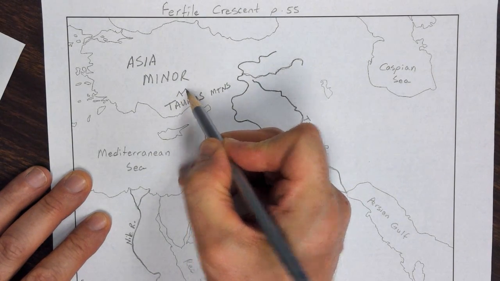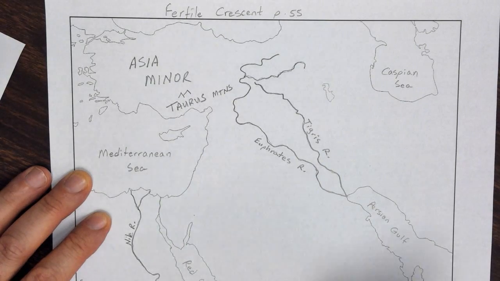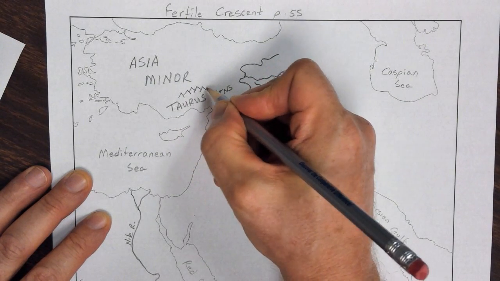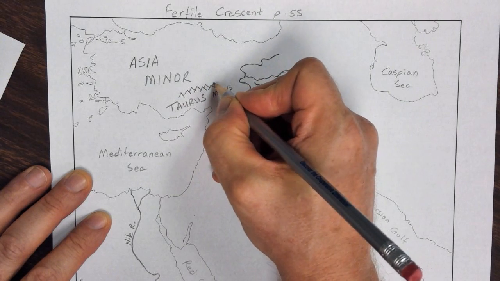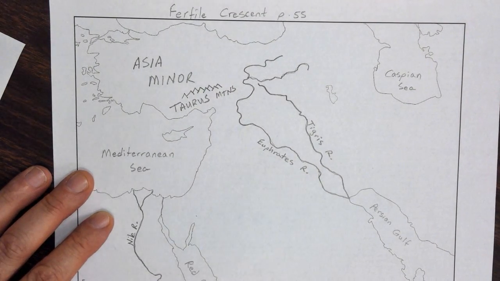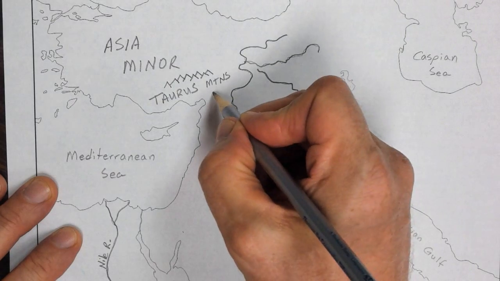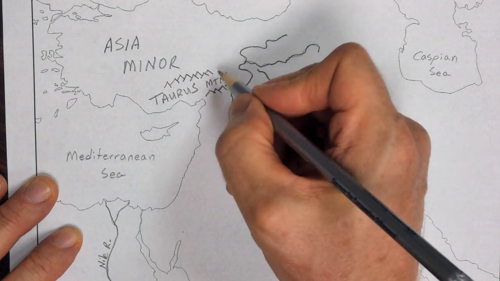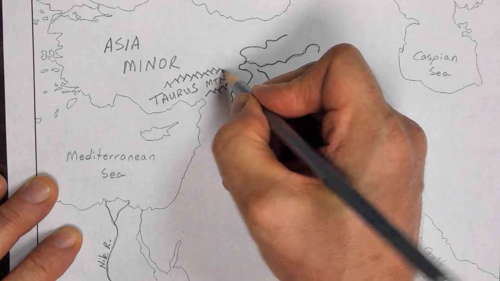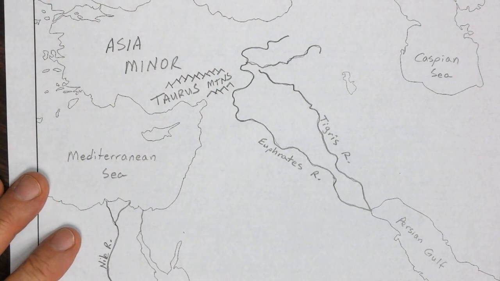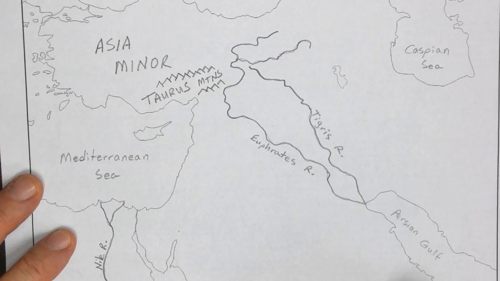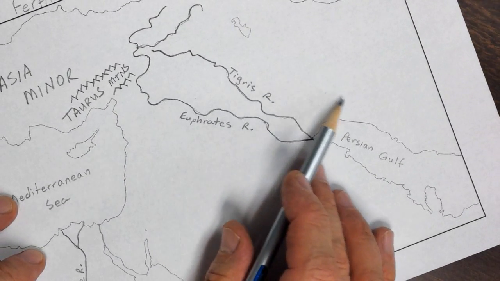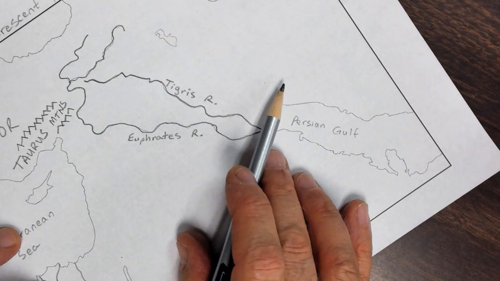Now after we put the Taurus Mountains in there and we label them like that, let's just put some mountain figures here. And we'll just do that like this. See that? Aren't those cute? Nice little mountains. We'll put a couple of mountains underneath. Like so. There. Taurus Mountains. Now we're going to come down here and do the same thing right along here for the Zagros Mountains.